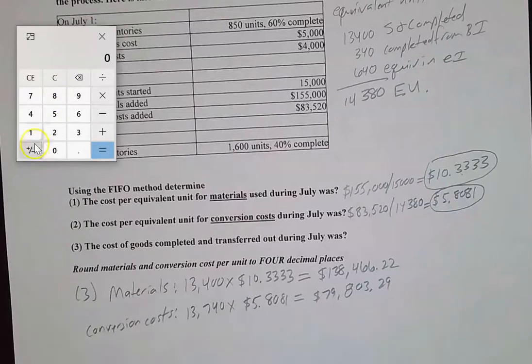So if we were to add $138,466.02 plus $79,803.29, we're going to come up with $218,269.51. However, we're still not finished.